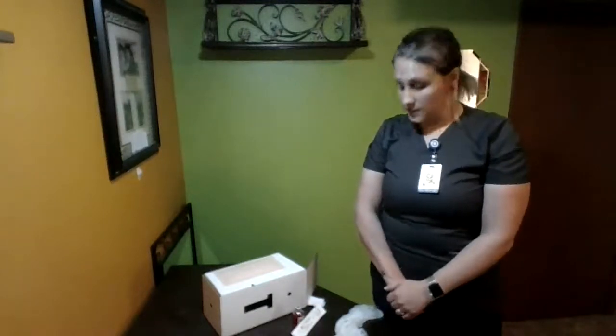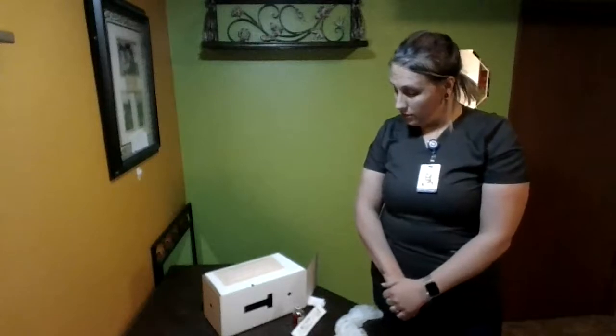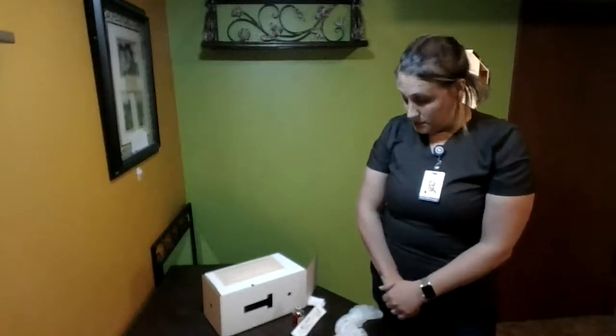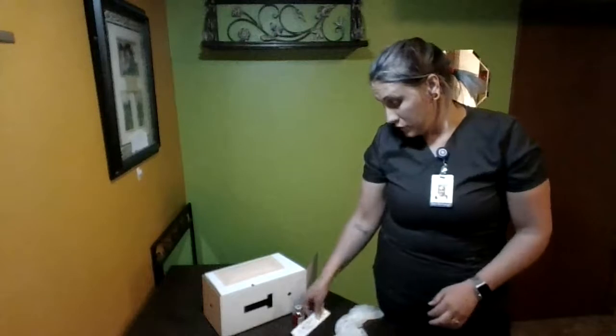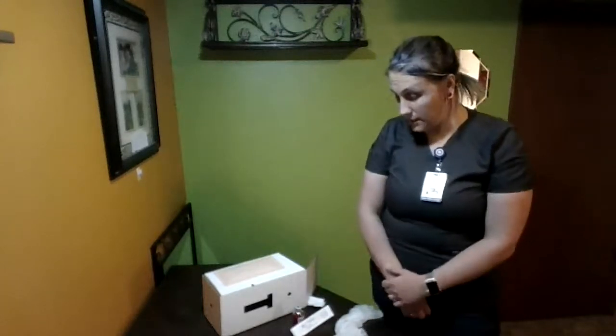Today I will be demonstrating how to do an intradermal injection. So the first thing I did is gathered all of my supplies. I have gloves, a gauze pad, an alcohol pad, my tuberculin PPD solution, and a needle that's a 25 gauge by 5/8 of an inch.